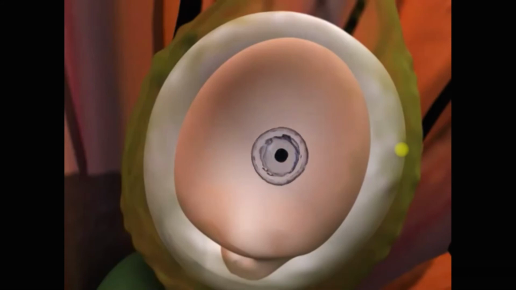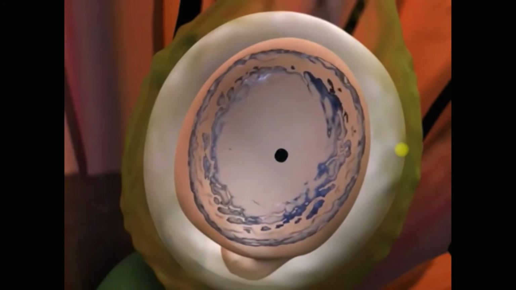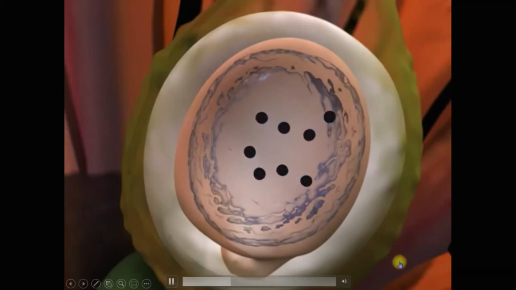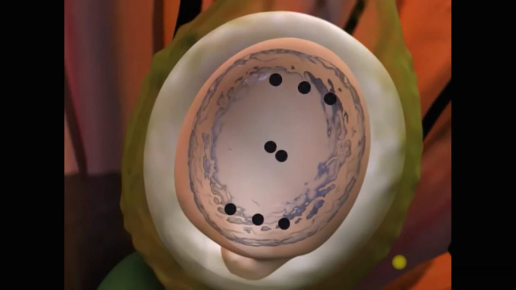This surviving megaspore expands and undergoes 3 rounds of mitosis to produce 8 haploid nuclei. As the nuclei have not developed any individual division, they initially share the same cytoplasm. This complete structure is known as the embryo sac.